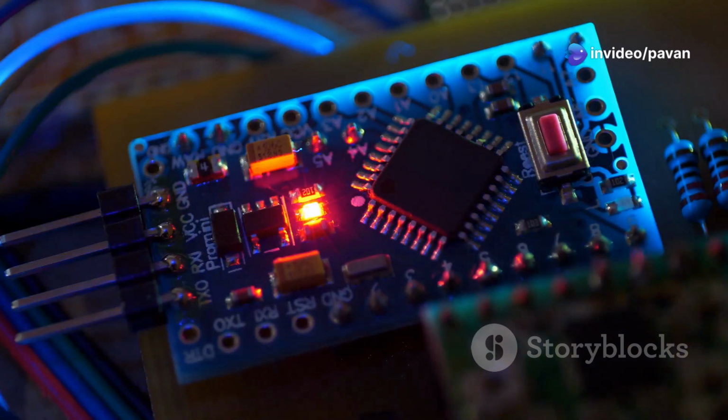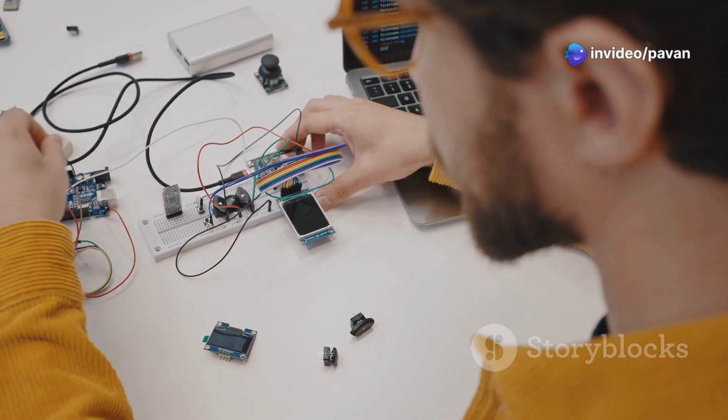You will learn basic electronics. Knowing these parts is the first step. Soon you will make light.